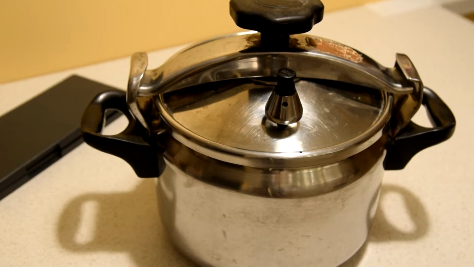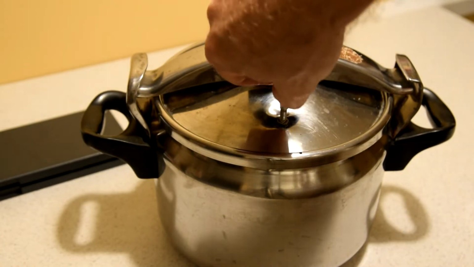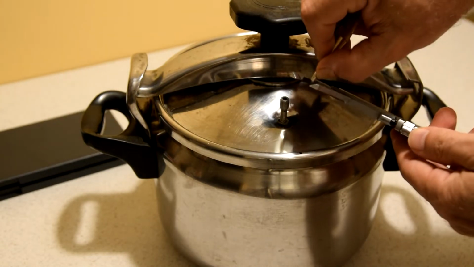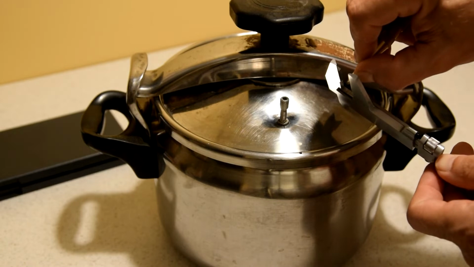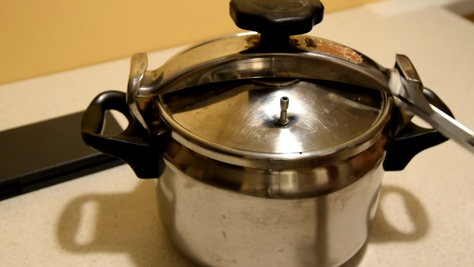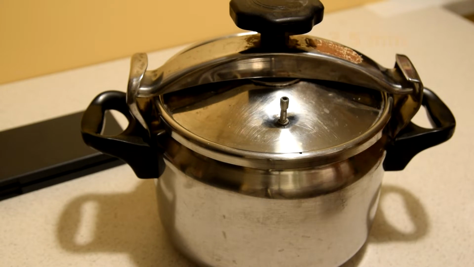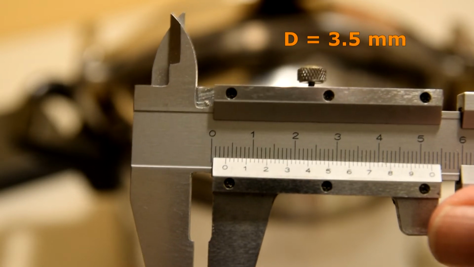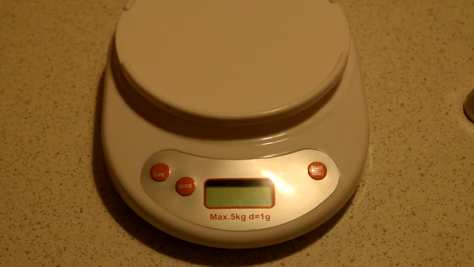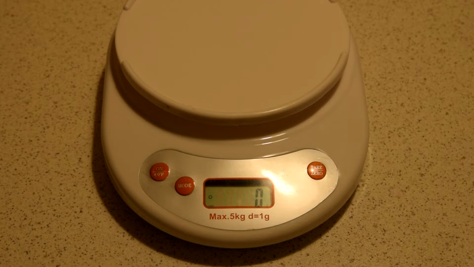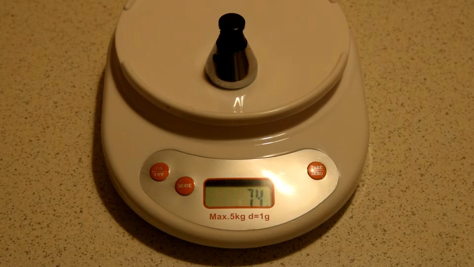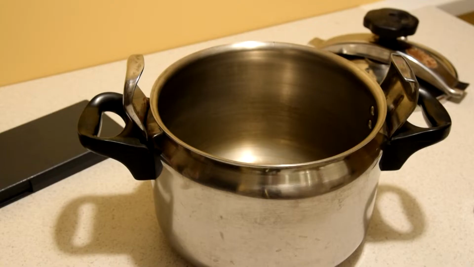There's a good opportunity to conduct a qualitative test comparing the experiment to the model we use in DCS. First of all, we need to find the area of the nozzle using a cone and a caliper to find the exact pressure and thus initial system temperature, and to use it as a parameter for the model. The diameter is 3.5 mm. And the weight is 74 grams, that gives the kettle absolute pressure about 177 kilopascals.